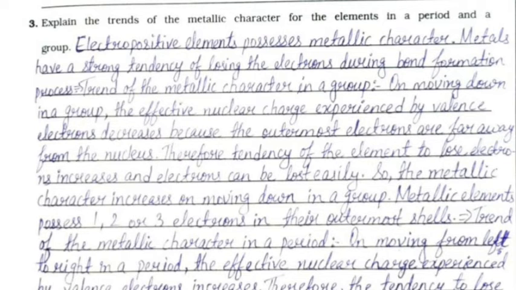On moving down in a group, the effective nuclear charge experienced by valence electrons decreases because the outermost electrons are far away from the nucleus. Therefore, the tendency of the element to lose electrons increases and electrons can be lost easily. So the metallic character increases on moving down in a group. Metallic elements possess 1, 2 or 3 electrons in their outermost shells.